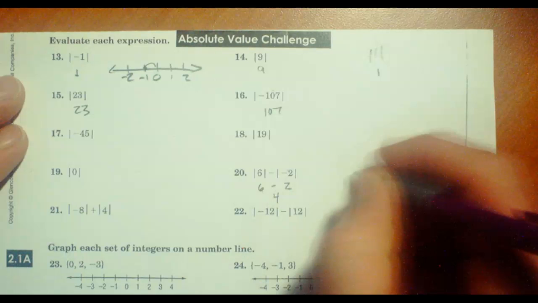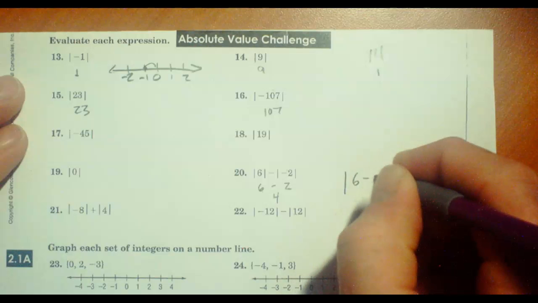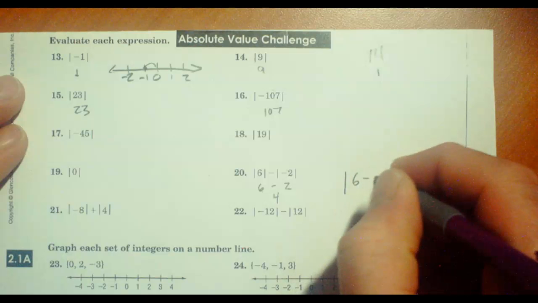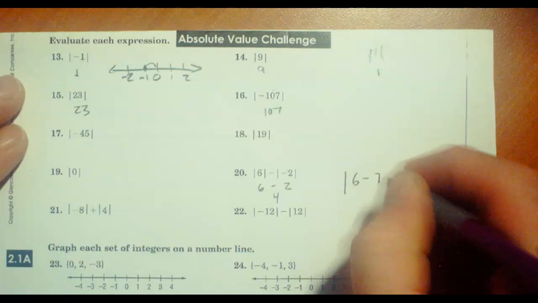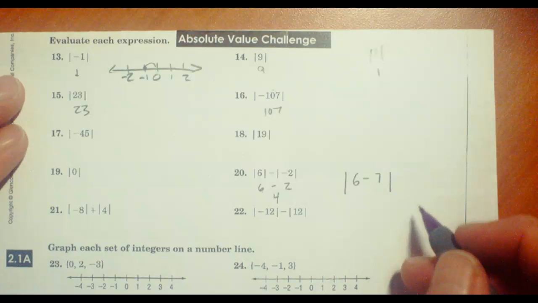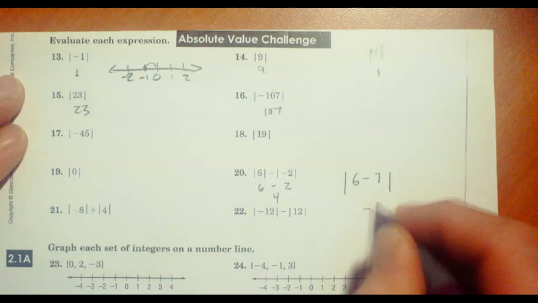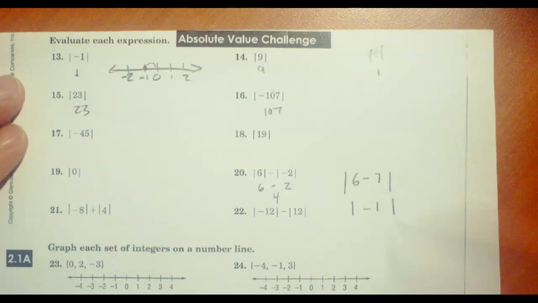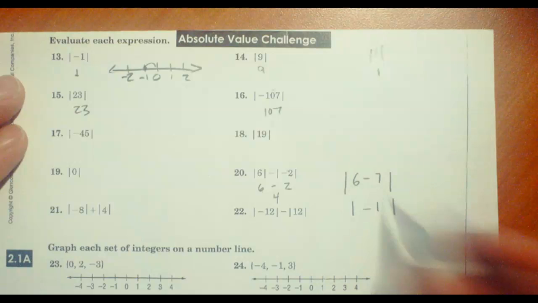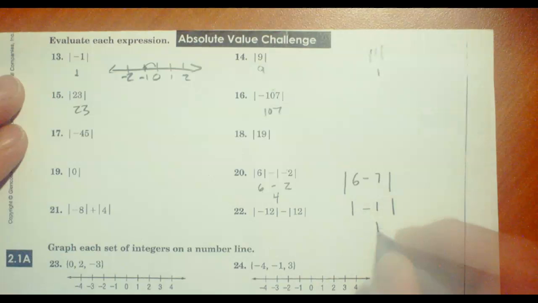Think about this one for a second. Now, 6 minus 7, that's inside the absolute value bars. So if you had $6 and you spent 7, you'd have a negative $1. That would still be inside those absolute value bars because you do what's inside them first. You treat them like parentheses or brackets. Then the absolute value of that is 1.